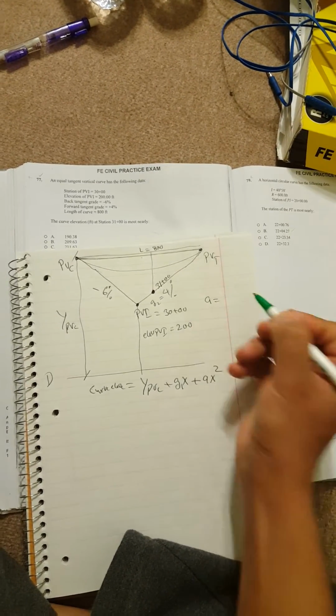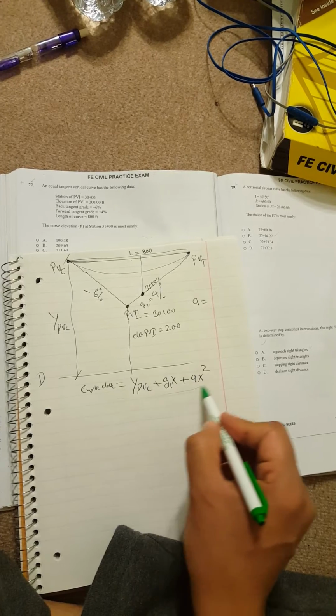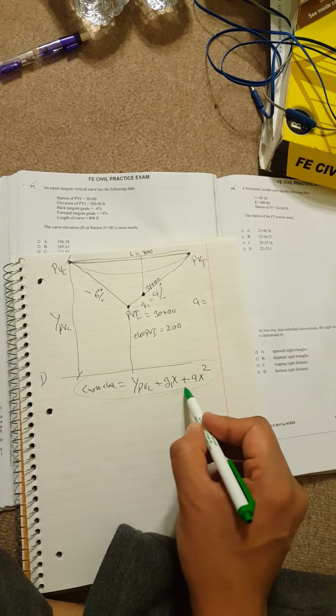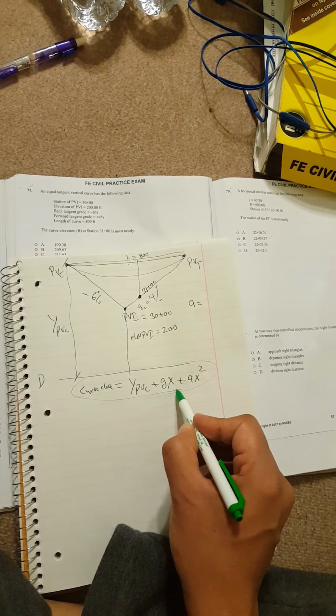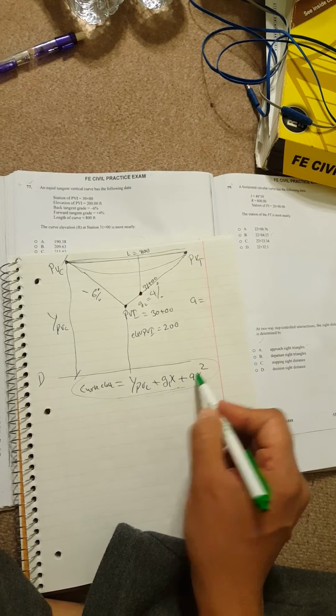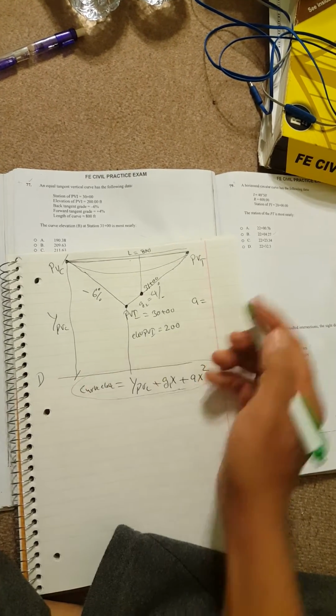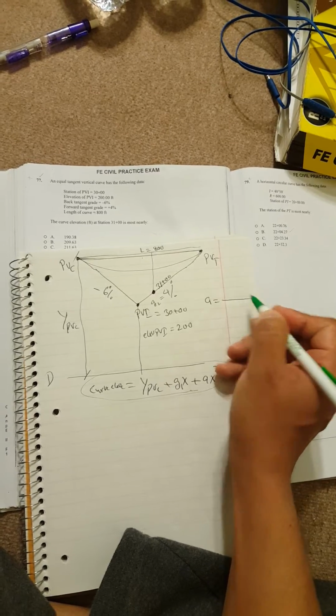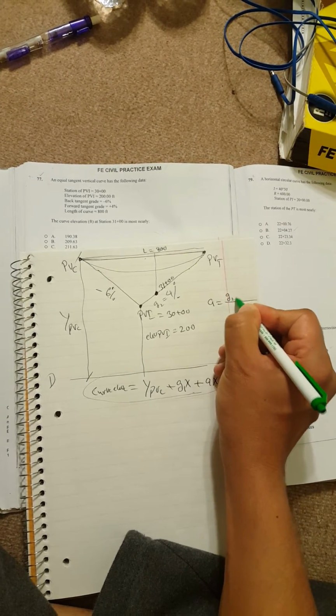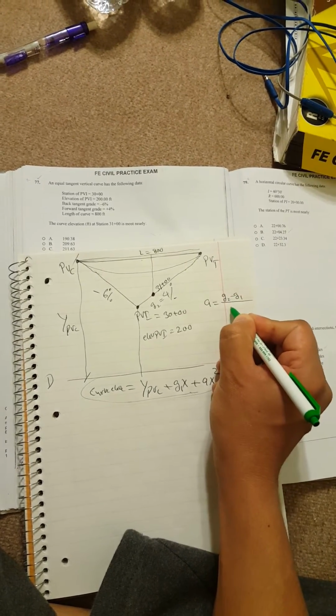We need all of the information for this formula. So let's start from the A. For example, you can find any of them. So let's find A. A is G2 minus G1 over 2L.